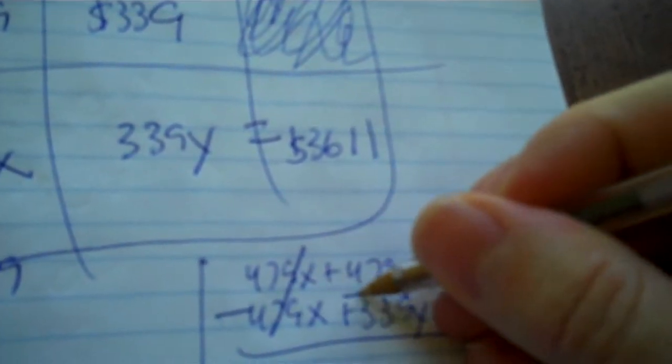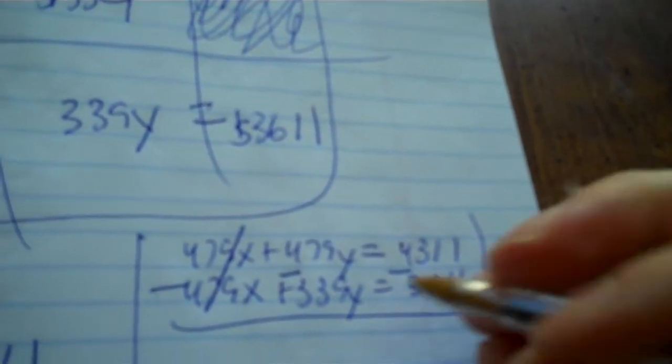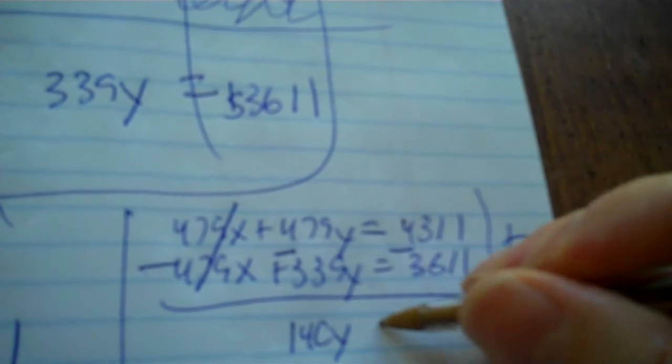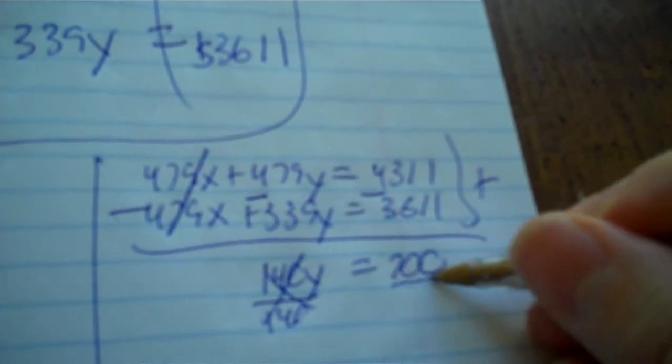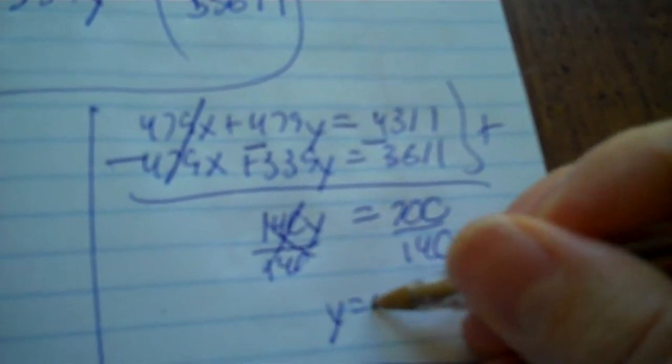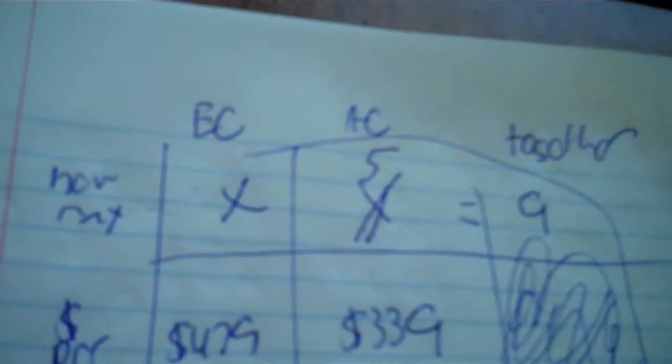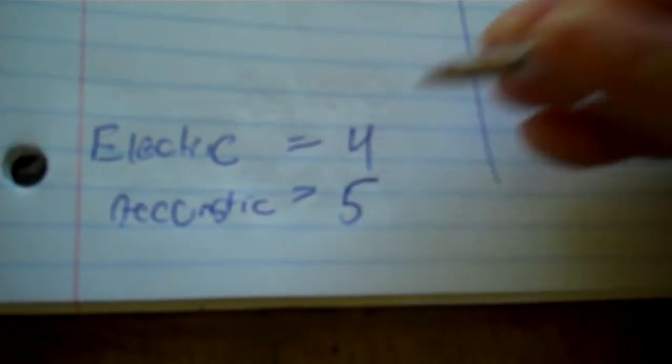So negative, negative, negative, add 140y, and then 700. Divide by 140, and y is 5. So the acoustics, we know there's 5 of them. Well, if there's 9 altogether, 9 minus 5 is 4. Okay. Number 6. Again, that problem right there, example 1, example 5, we already knew how to do that.